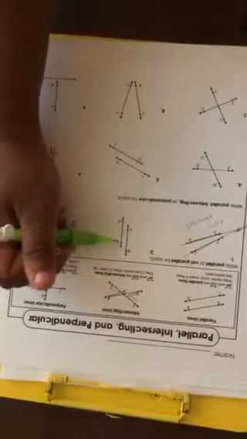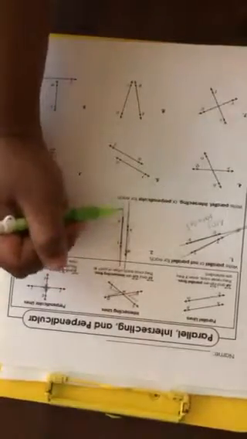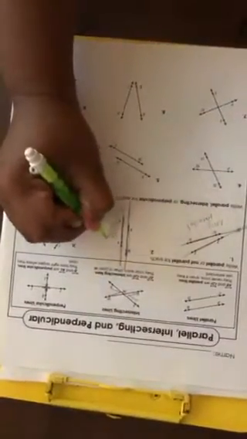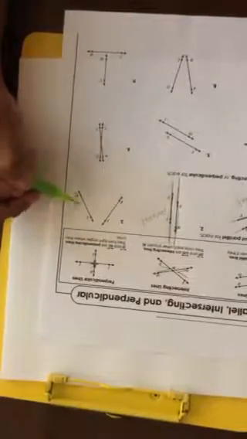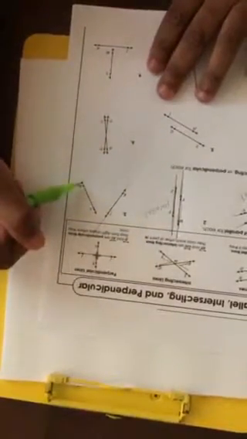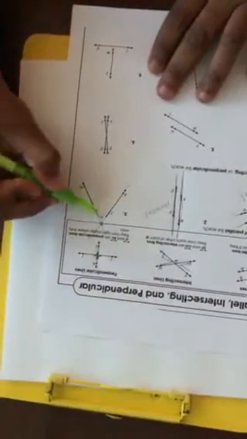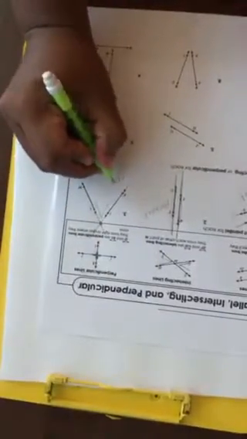Okay, line WX or XW and line YZ or ZY. If I extend them, they will not touch, so that makes these lines parallel. Now, let's check out line KJ and line ML. Right now, they're not touching, but if I extend my lines and I extend this line, they will touch. And there's my V, so that makes them not parallel.